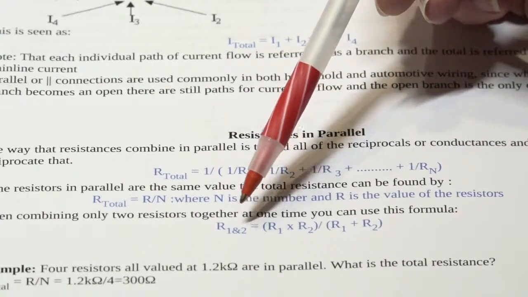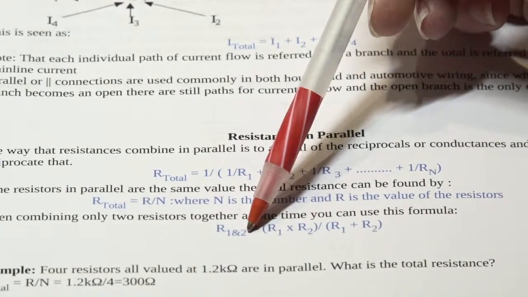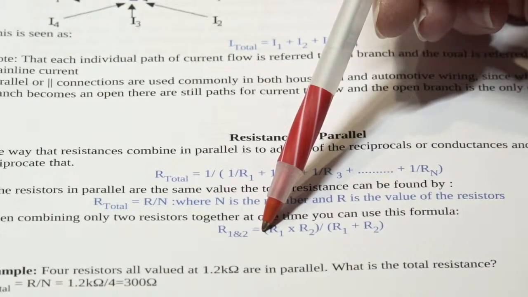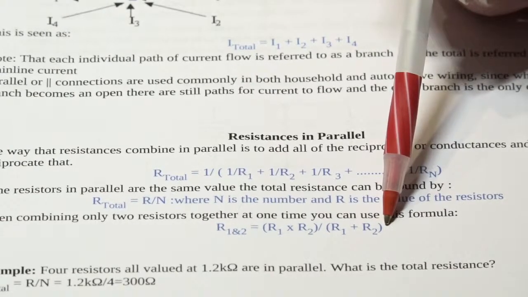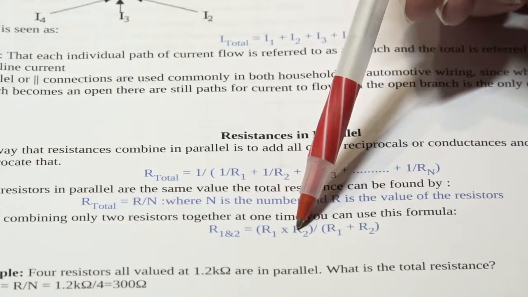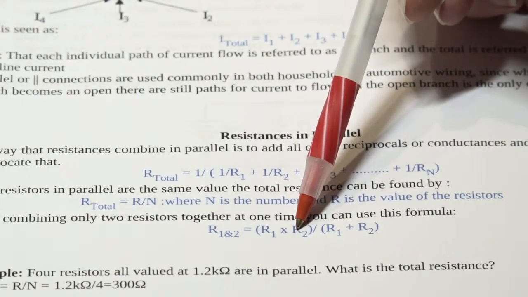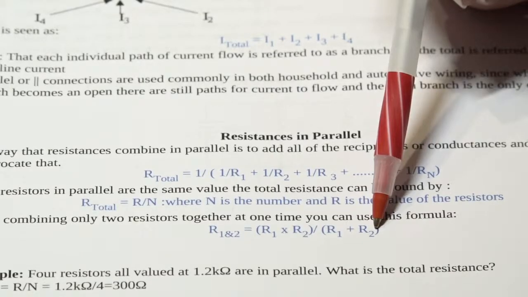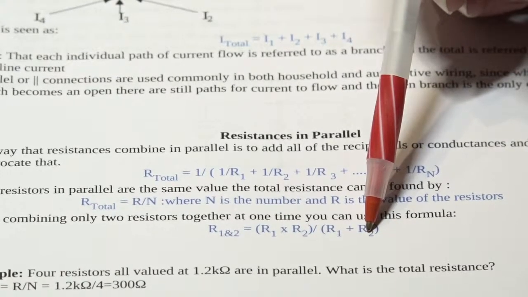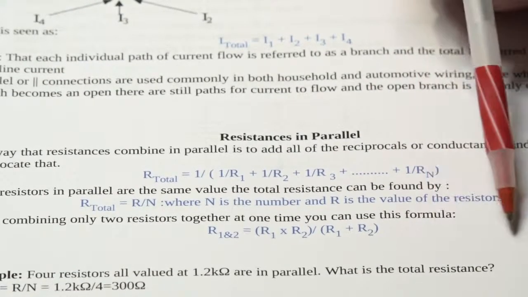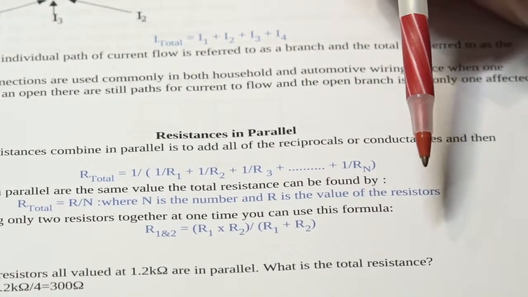Now, an alternative formula can be used, but I caution you on using this last formula. It should only be used when you are combining only 2 resistors at the same time. You can take R1 times R2 divided by R1 plus R2. The problem with using this one is that if you have 10 resistors, you have to combine them only 2 at a time, which can be problematic.